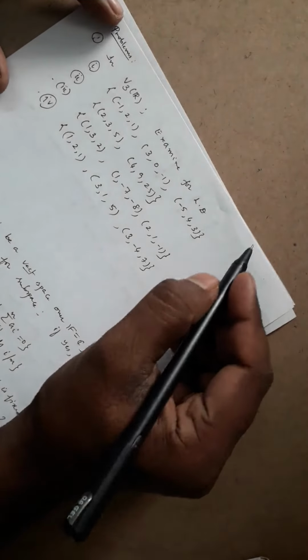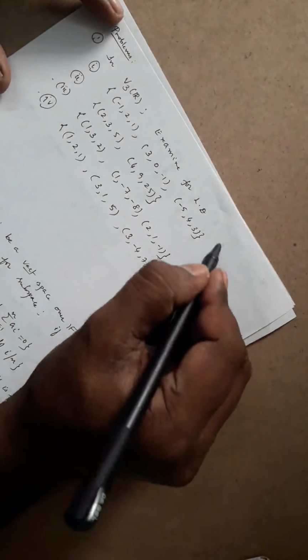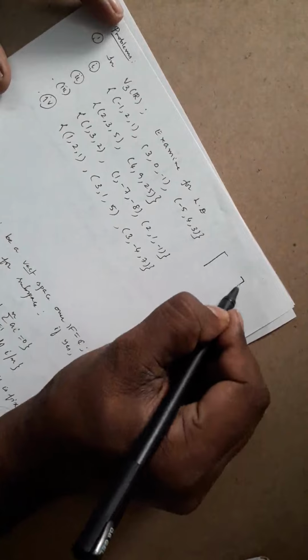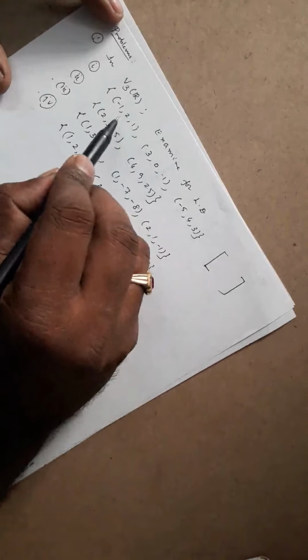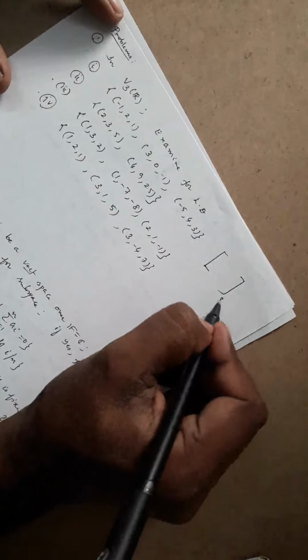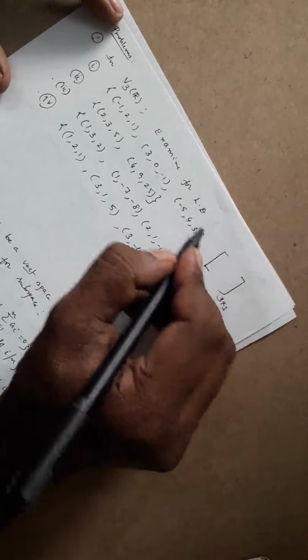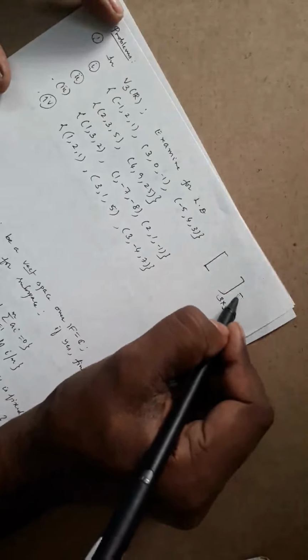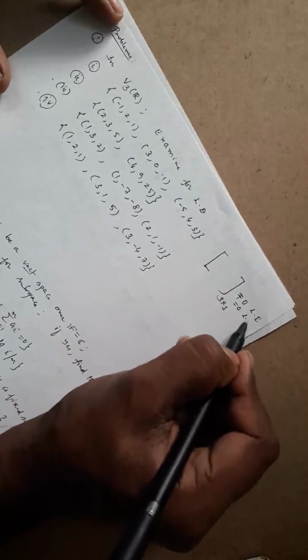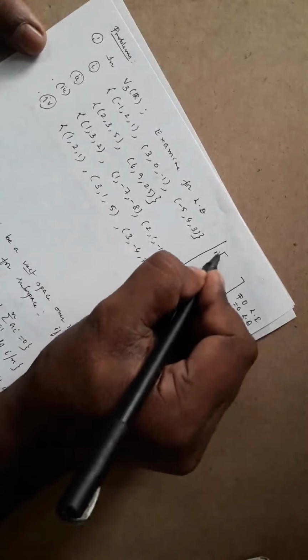However, if the given vectors form, let me say, a 3 cross 3 matrix, if you have any square matrix, the best idea is to check through the determinant. If the determinant is non-zero, it is linearly independent. If it is equal to 0, it is linearly dependent. Or else, if you see one is a scalar multiple of the other, so this is one way.